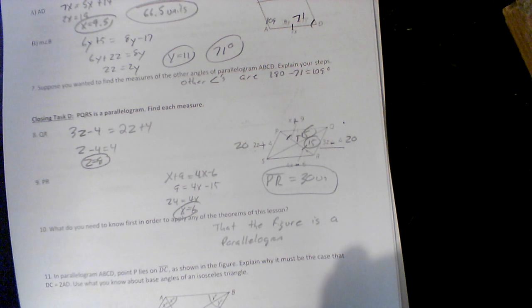Alright. Well, what do we have here? And it tells us the whole thing is a parallelogram, ABCD. So we know that this angle here must be the same as this angle here. So this has to be 2x. And this angle here has to be the same as, so this is 2y. Right? And what does this want us to know? Explain why it must be the case that DC, this segment, equals 2 times AD.